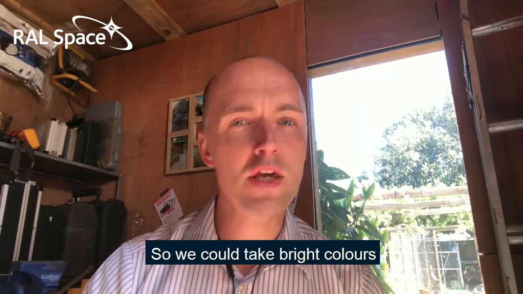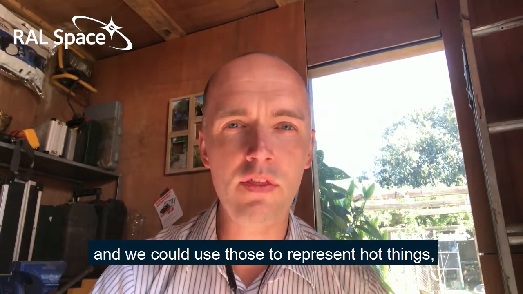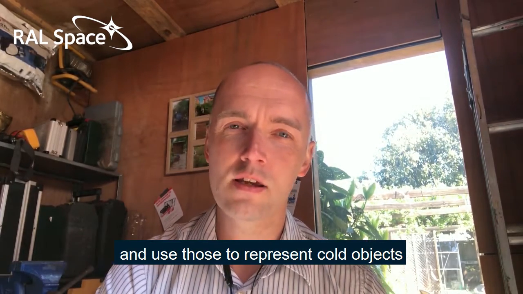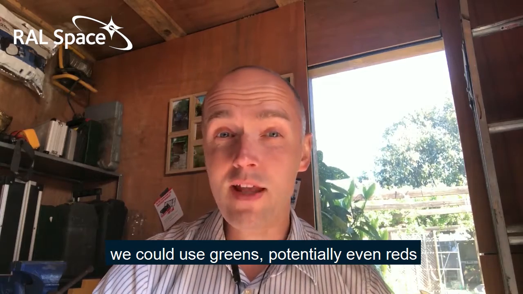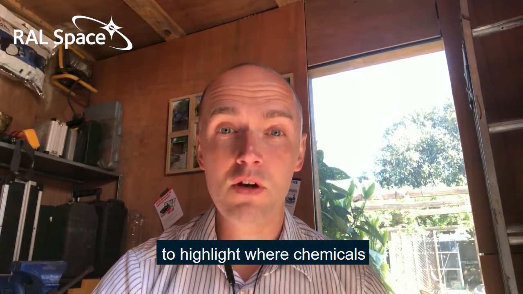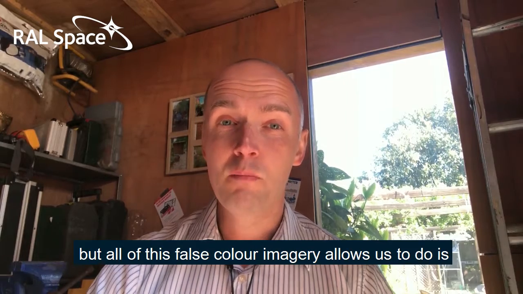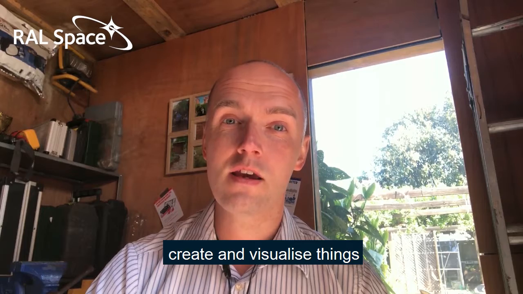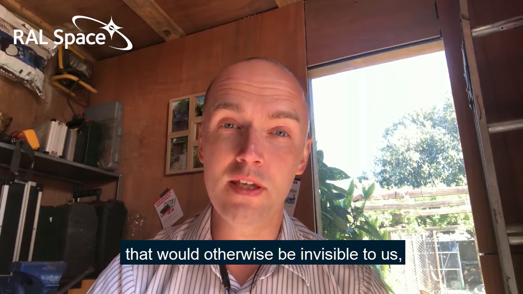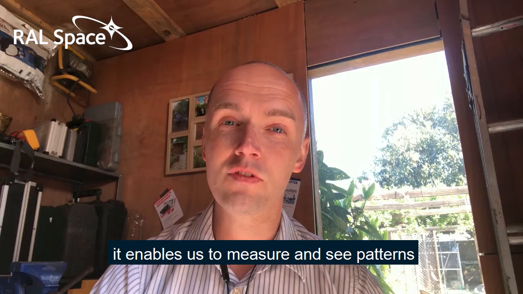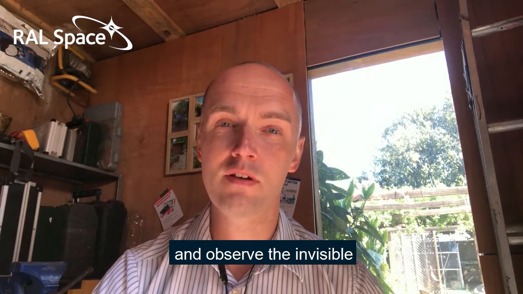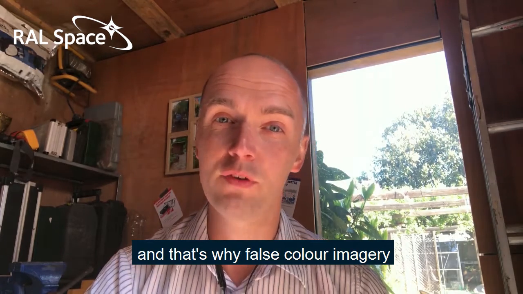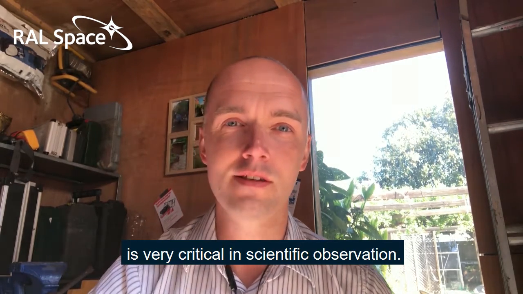So we could take bright colors and we could use those to represent hot things. We could take dark colors and use those to represent cold objects. We could use greens, potentially even reds, to highlight where chemicals associated with vegetation are. But all of this false colour imagery allows us to do is to create and visualise things that would otherwise be invisible to us. It enables us to measure and see patterns and observe the invisible where we wouldn't be able to do otherwise. And that's why false colour imagery is very critical in scientific observation.